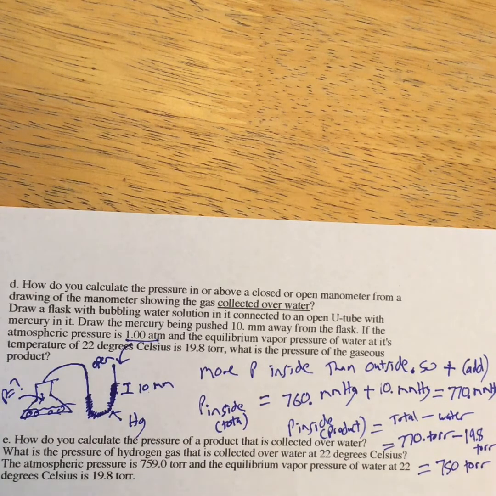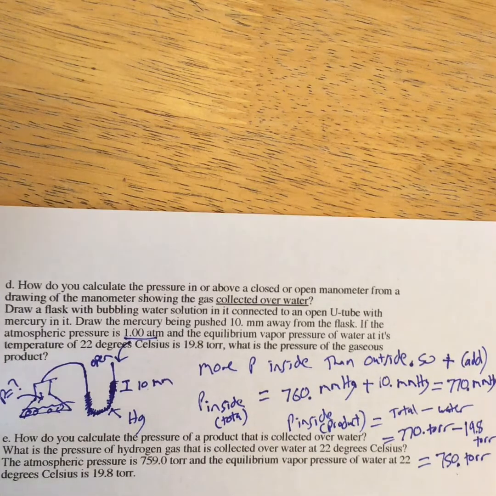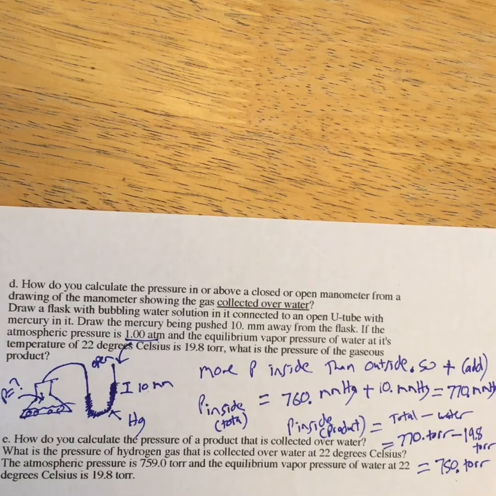When we subtract, I guess our calculator would say, sorry, we need a dot there, our calculator would say 750.2 torr, but when you subtract, you keep the least number of digits after the decimal, which is 0, so we round to 750. Okay, almost done.